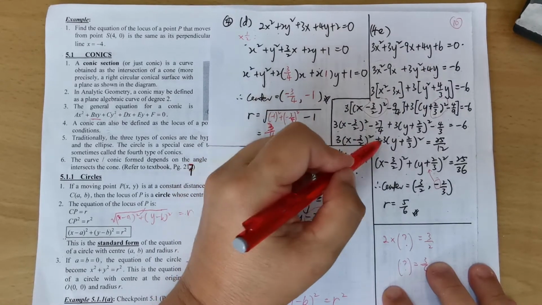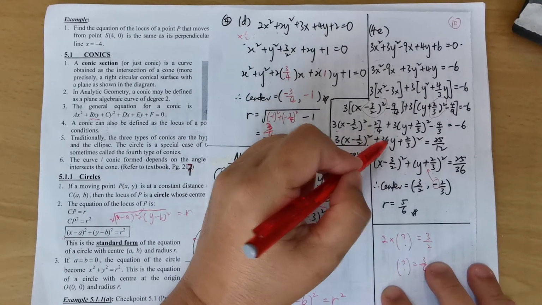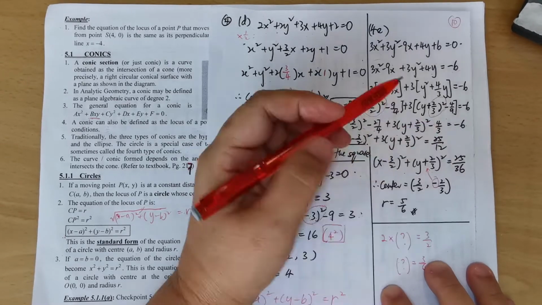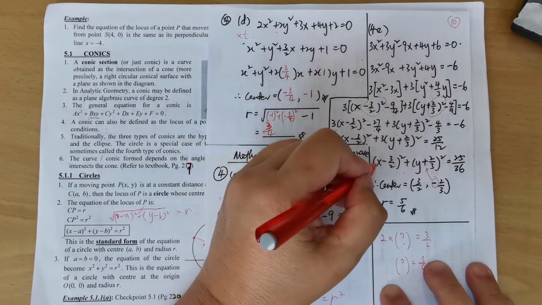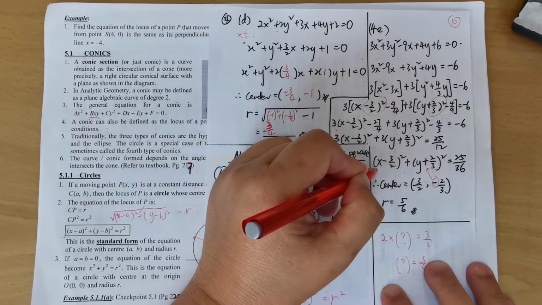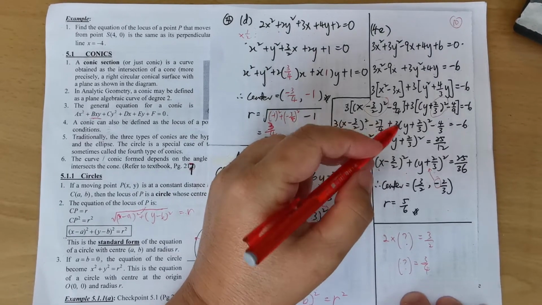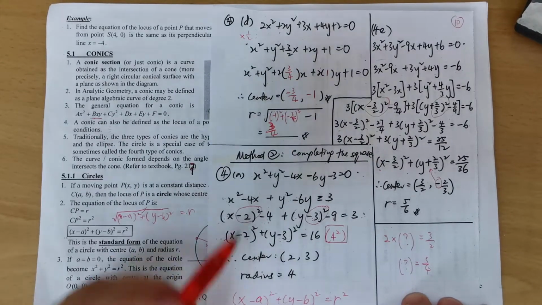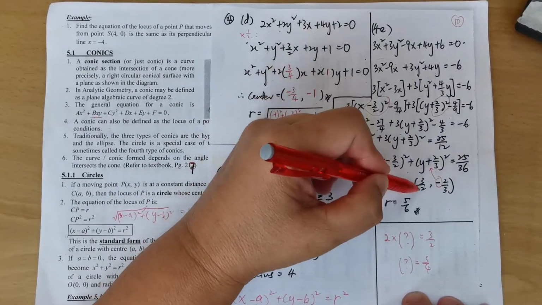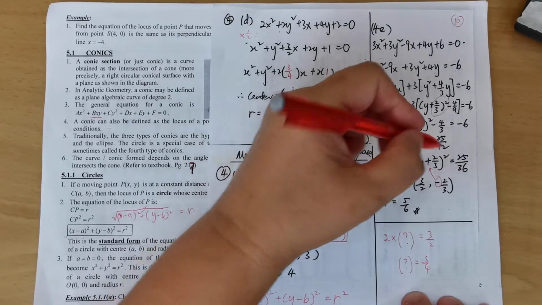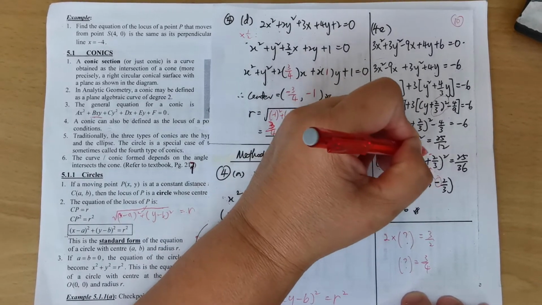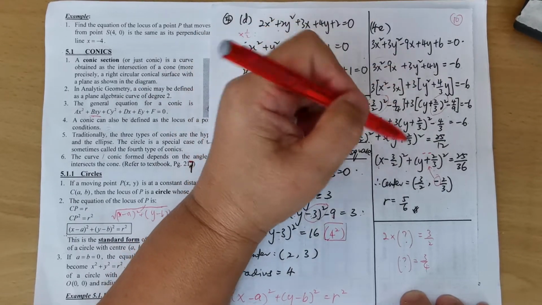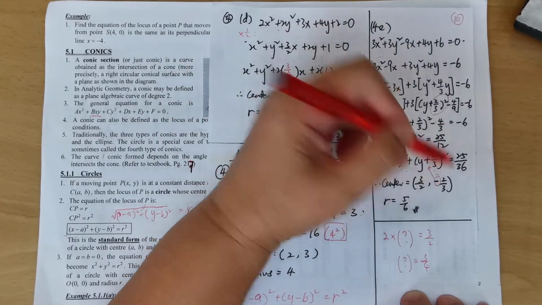And we don't want 3 here, right? So both also got 3, so the 3 we move here. So times becomes 36. Now this is in standard form. Therefore the center is, remember standard form must be minus, minus. So this one minus, so it's 3 over 2. This is plus, so plus means minus negative, so the y is negative 2/3. So the center is 3 over 2 and minus 2/3.